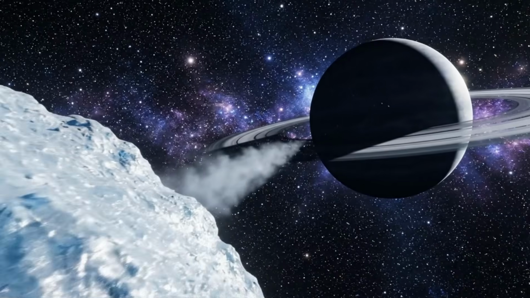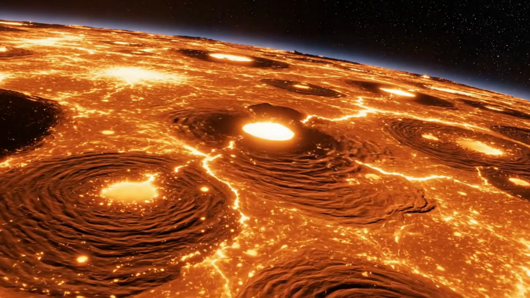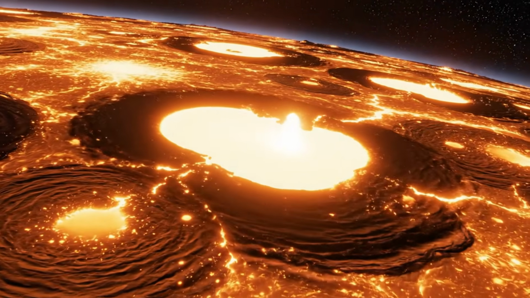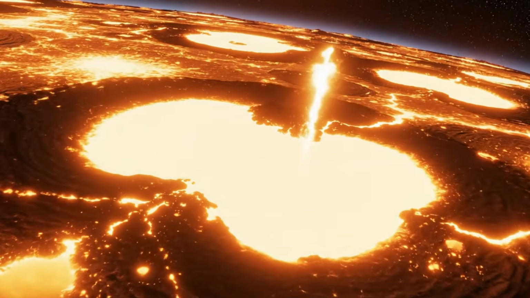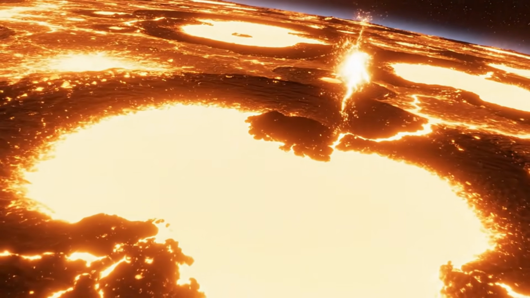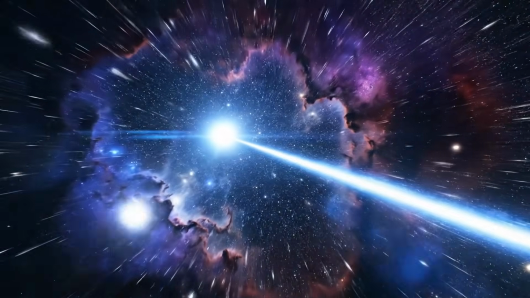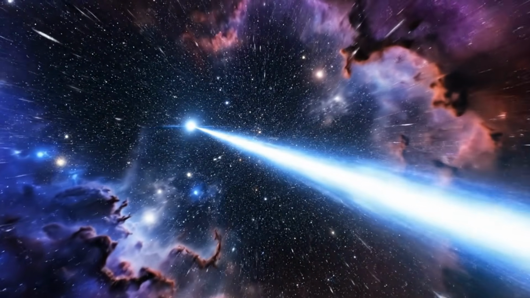The nucleus itself stays dark, absorbing much of the light that reaches it. This darkness results from the presence of dust particles and carbon-rich material that coat the comet's surface, creating a layer that protects the underlying ice.